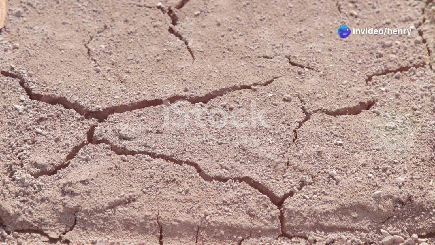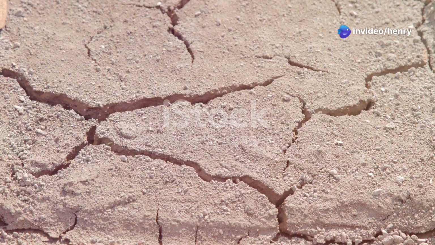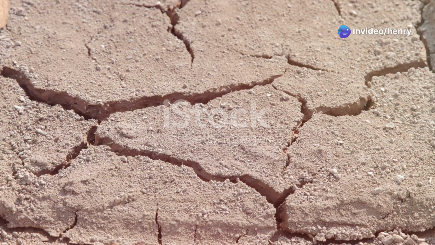What is soil erosion? Soil erosion is the process where the topsoil is removed from one place, transported and deposited in another place by water, wind, animals, or humans.